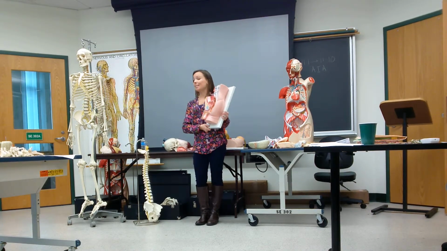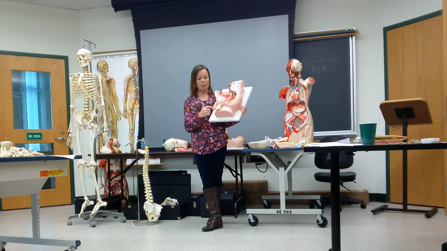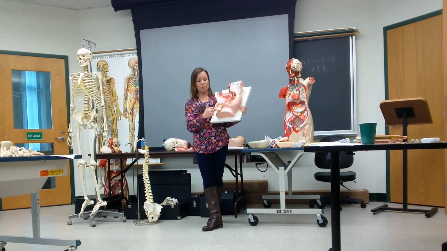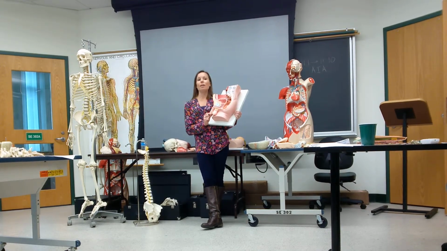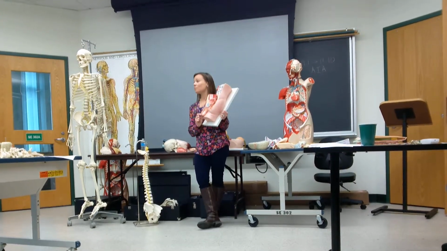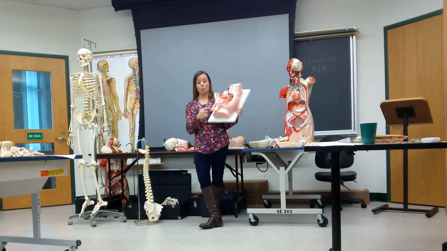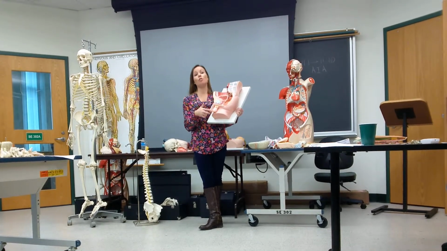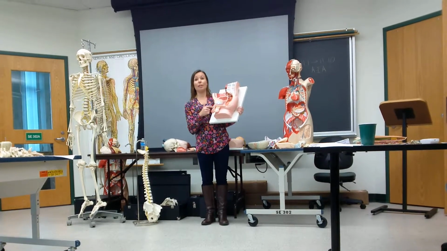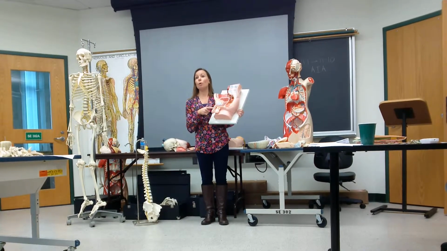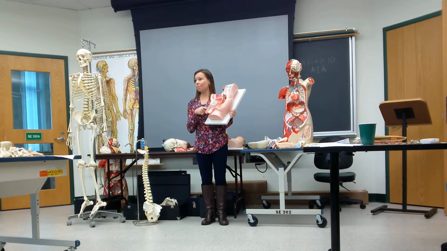Okay, and the last thing is the tissue types that make up the penis. Do you remember the tissue that directly surrounds the urethra? The corpus spongiosum. That's why this part of the urethra is called the spongy urethra. And then the white tissue that's on the outside is corpora cavernosa.